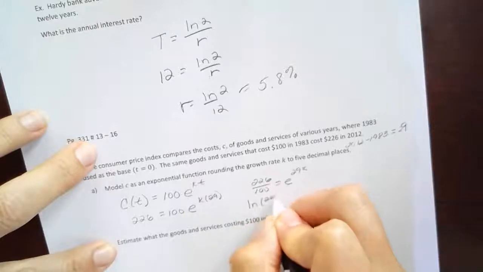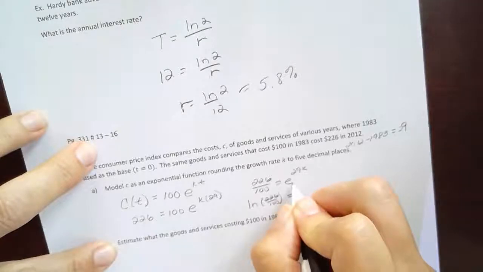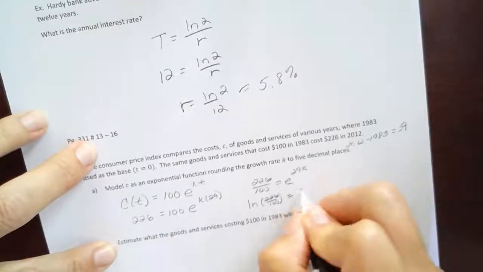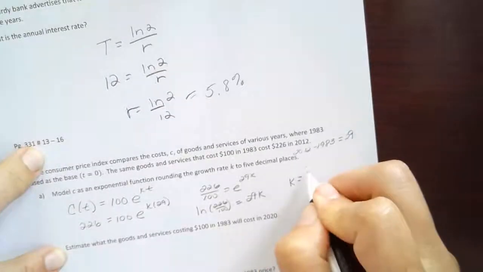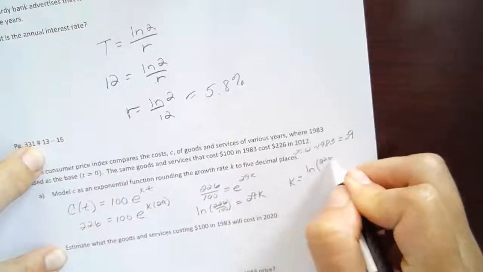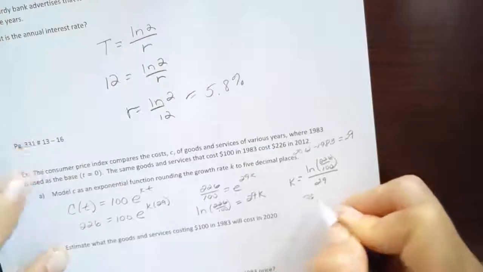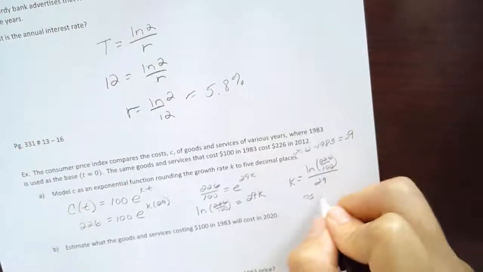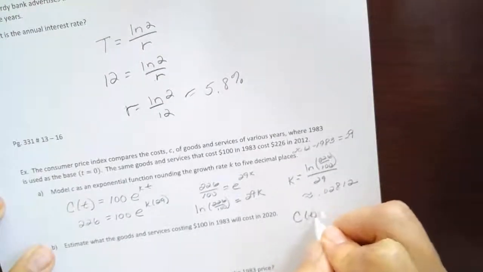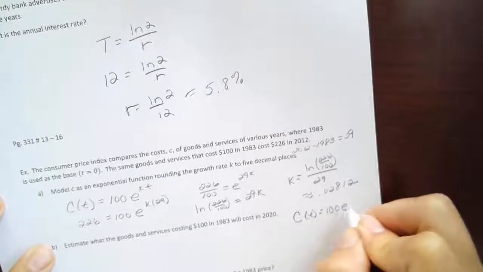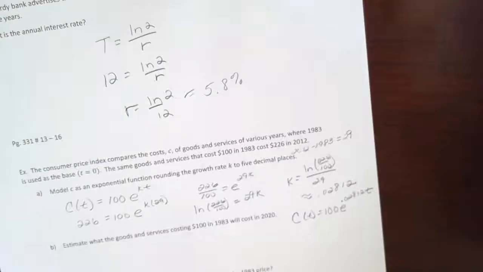So natural log of 226 over 100 is equal to, when I take the natural log of the right-hand side, it just becomes 29k. k will be equal to natural log of 226 divided by 100, all divided by 29, which is approximately 0.02812. So then our C of t will be equal to 100 e to the 0.02812 t for our function.